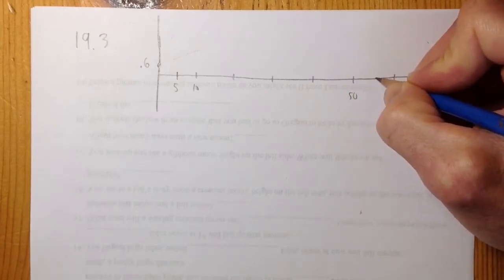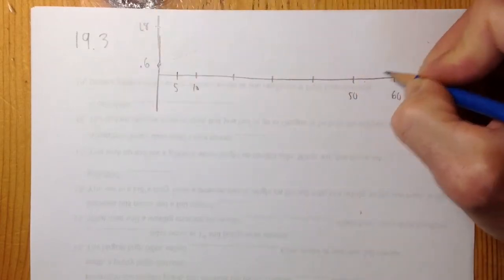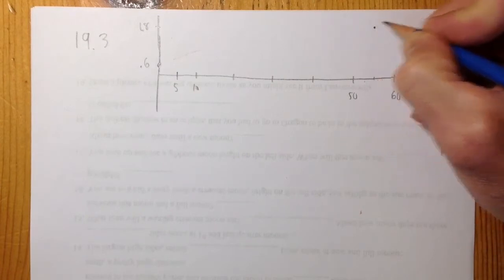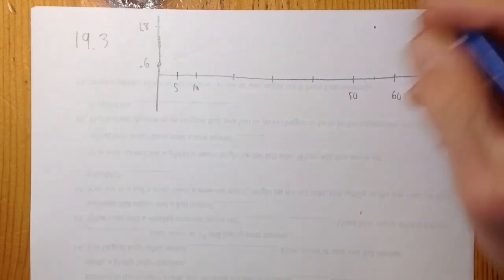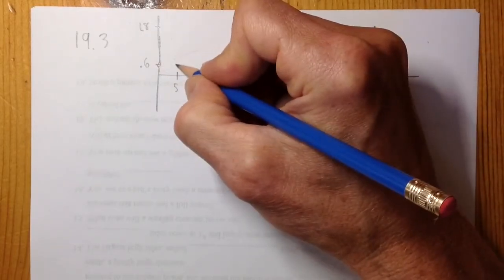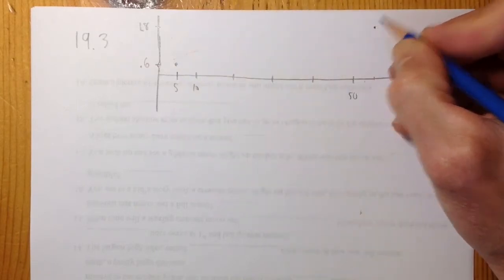It gets to 1.8, so let's put 1.8 way up here, and at 55 it's 1.8. Okay, that's going to be a long sine curve, right? At 5 seconds it's right here, 0.6, and at 55 seconds it's up here.